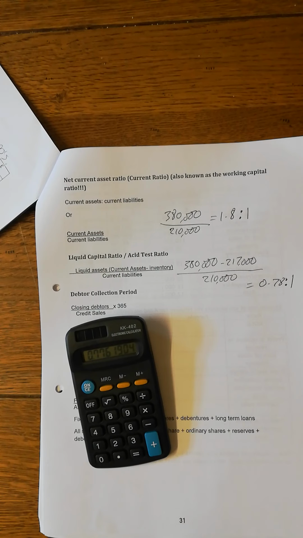Now, we remove stock from this ratio simply because it's the hardest asset to turn into cash. If you could already sell your stock and turn it into cash, why haven't you done so already?